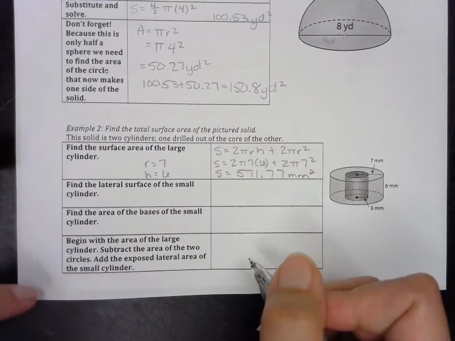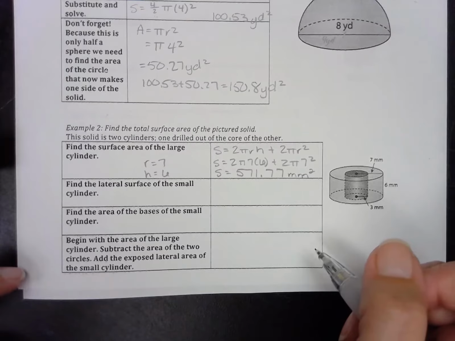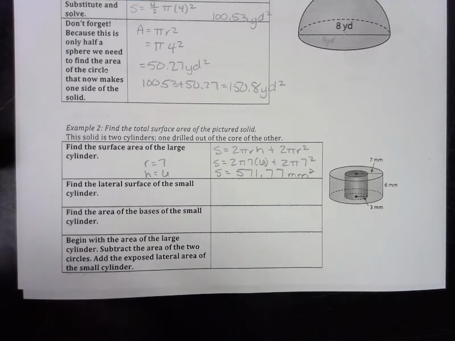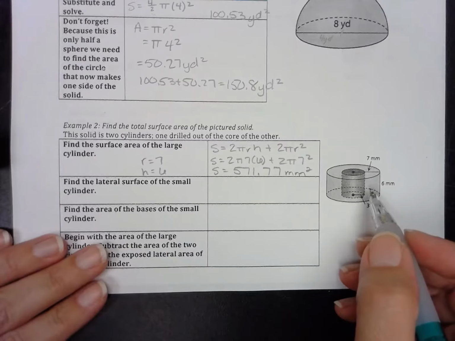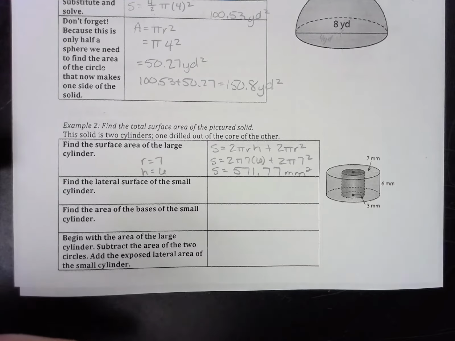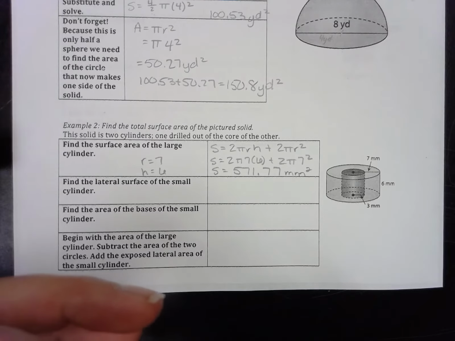And in the notes, this is broken down as finding the lateral surface area and then finding the area of the bases. And there's a reason for this. I don't want you to find the total surface area of that cylinder, because when we take the cylinder out, we're going to have a hole in the middle of the big cylinder. Well, we need to know the surface area of the interior of the big cylinder where that hole is missing.